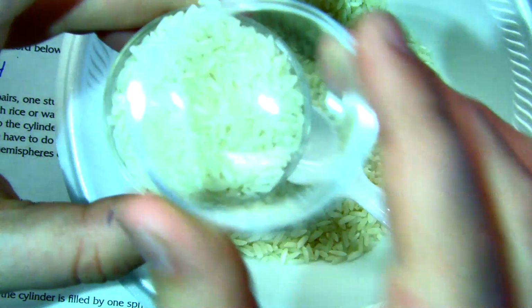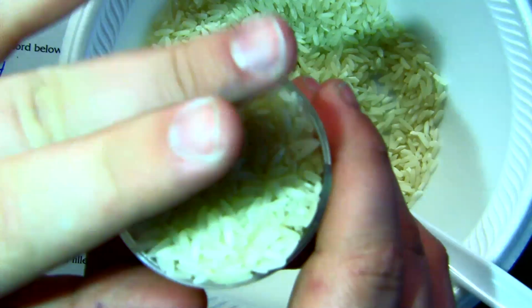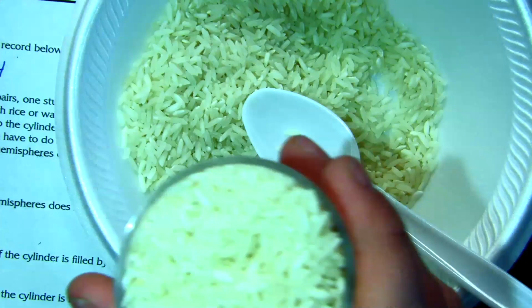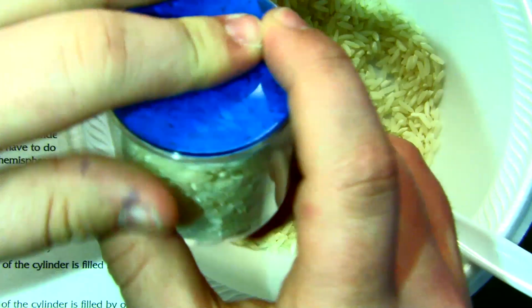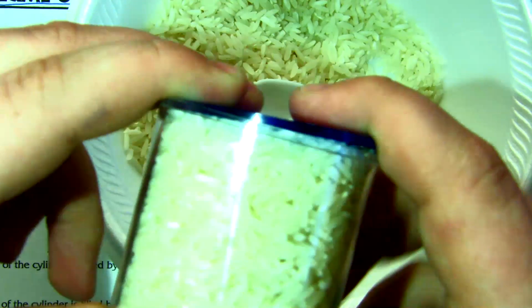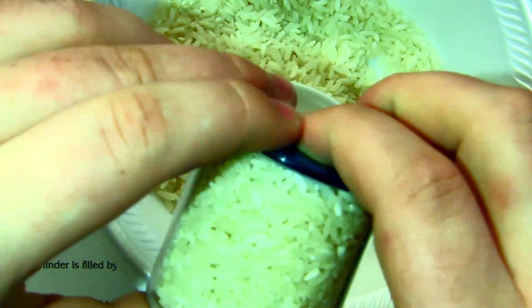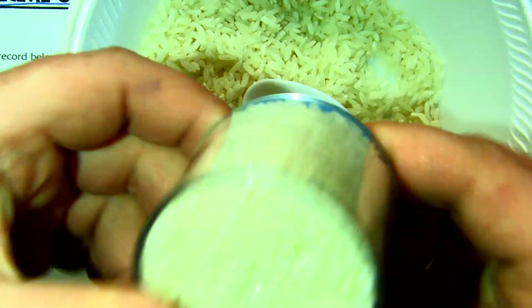Okay. And that looks a lot more full right there. Let me cap a lid on it. Oh, if you look here, our cylinder is completely full to the bursting point, not moving at all.